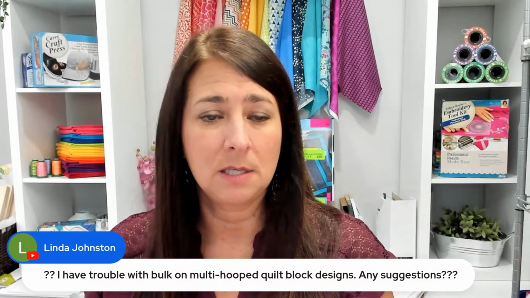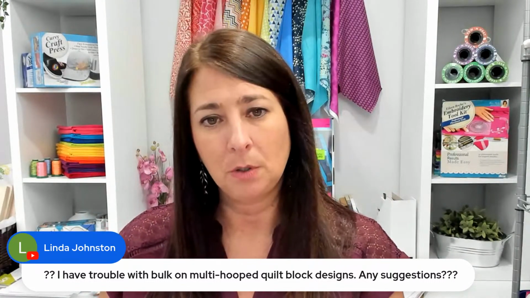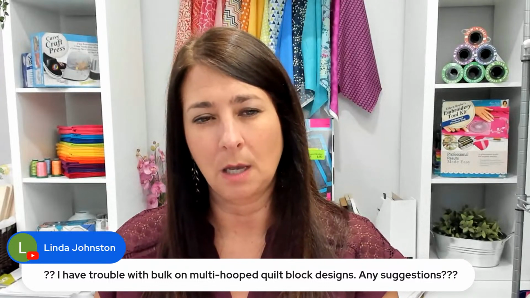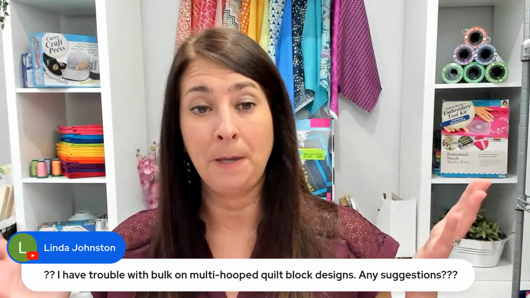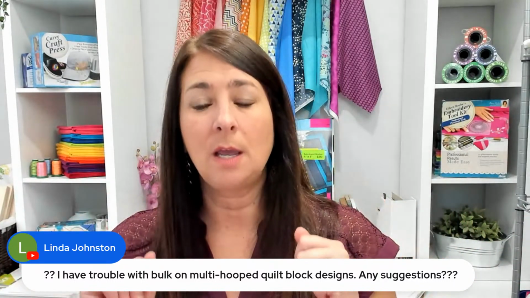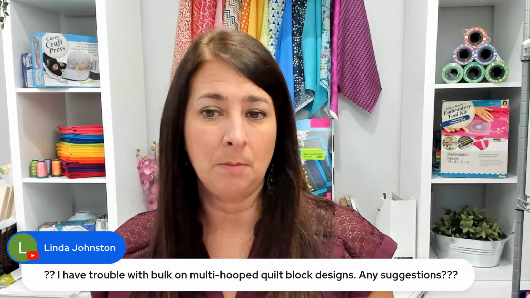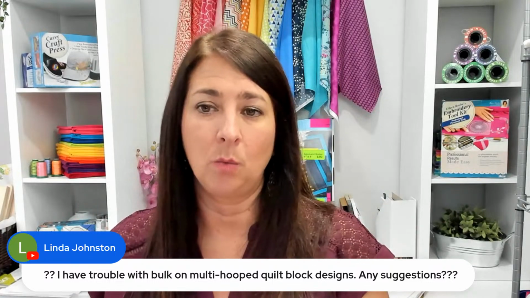So hey, Linda, good to see you here. She said she's having trouble with the bulk on multi-hooped quilt block designs. So what I like to do is, if I do require multiple hoopings, Linda, I seam them together with my sewing machine. Or if you want the embroidery machine to seam them together, then using a stabilizer that's going to be removed is a way to reduce the bulk. So like our Piece and Stitch is kind of a wash away, tear away, and it's easy to be removed from the stitches. So that's a really great question.